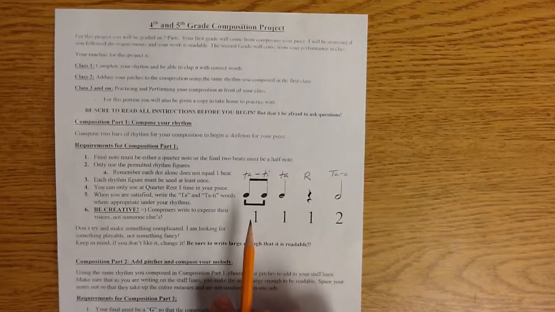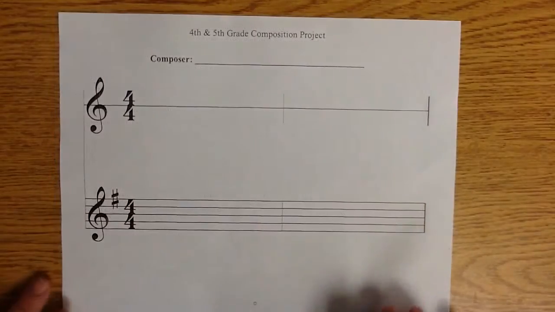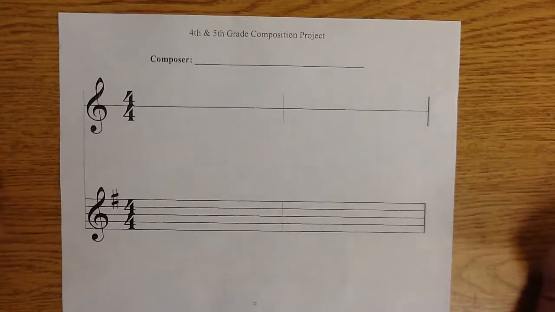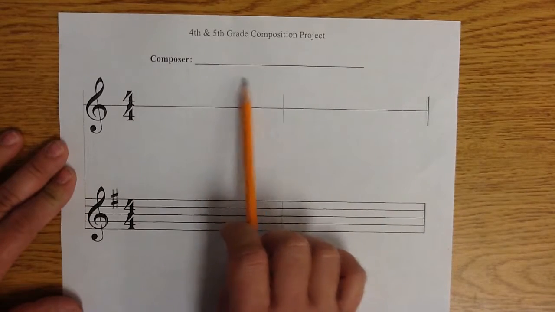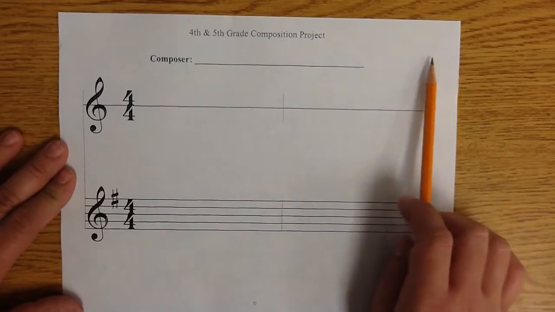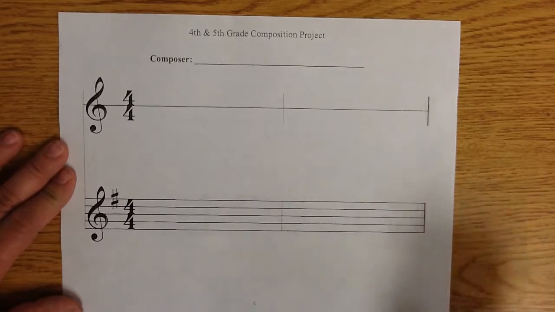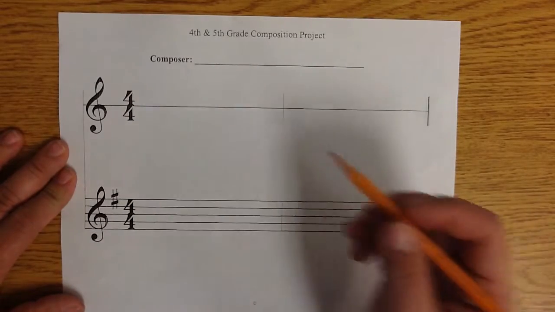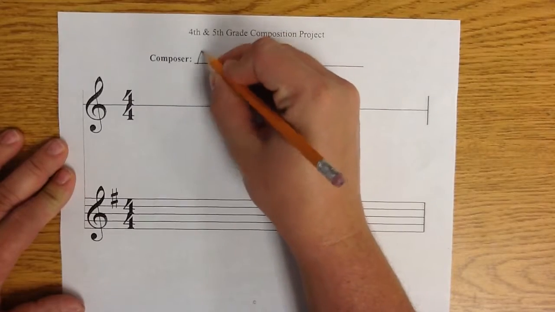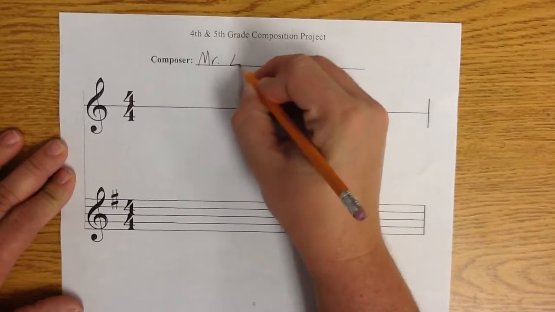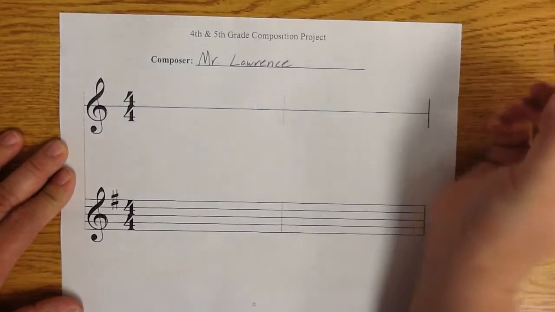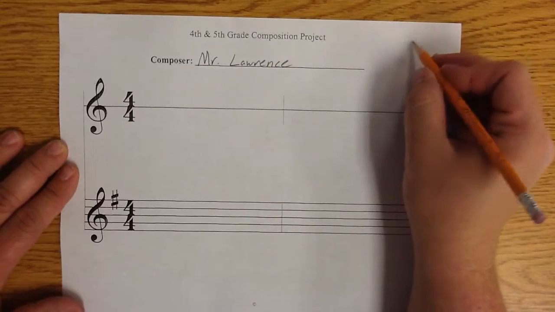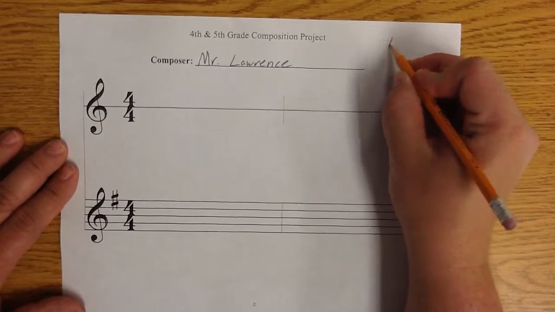Let's flip over to the other side. This is your composition paper. Please be sure at the top to write your first and last name, and over here in the corner, please write the name of your homeroom teacher. For example, I'll write Mr. Lawrence, and I will just pick a homeroom teacher.